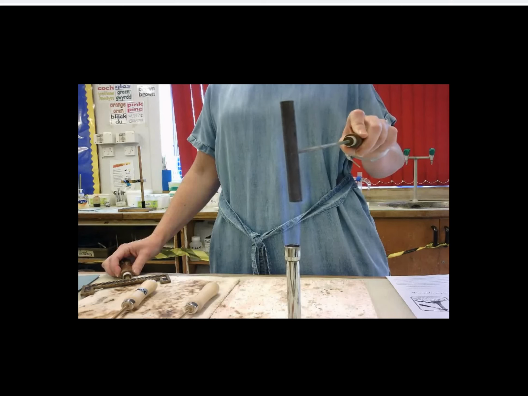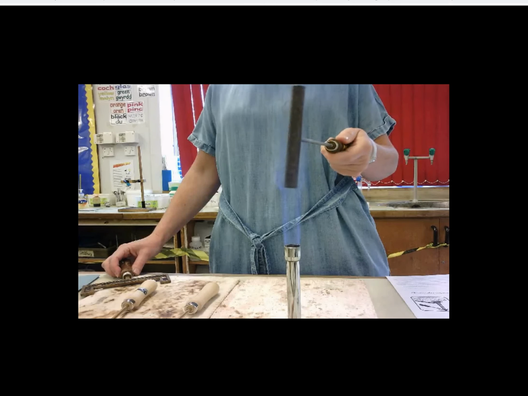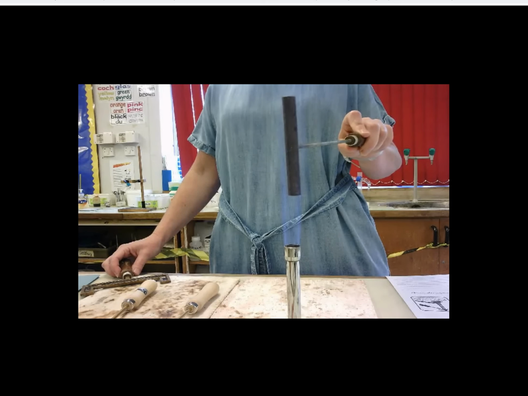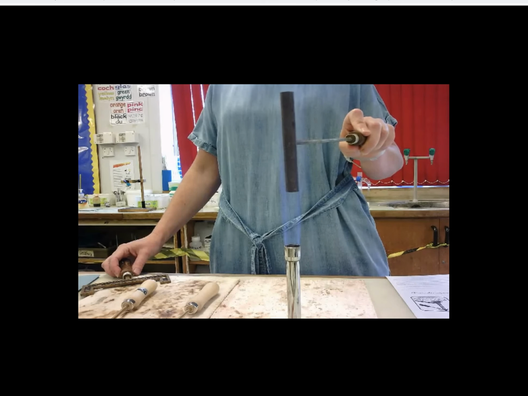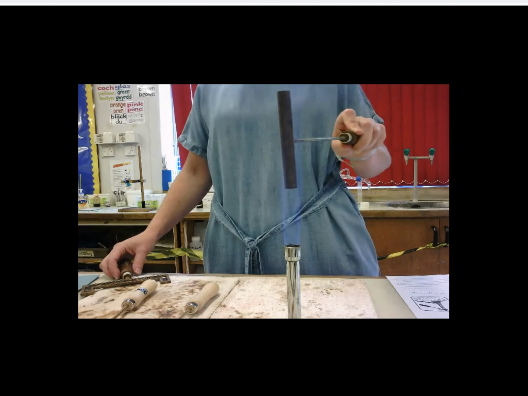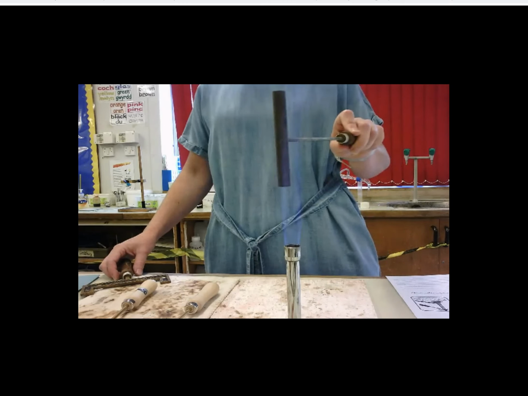Now if you think about the particles in a solid, they're packed very closely together, no room to move, but what will happen when you heat the solid is that they will vibrate. They won't move out of position, so you can see me rocking back and forth now. That's what the particles will do.